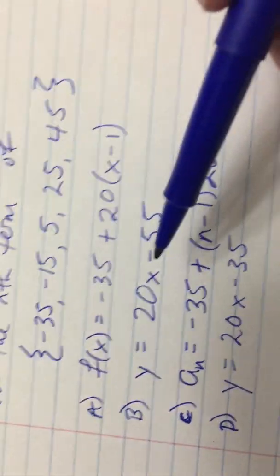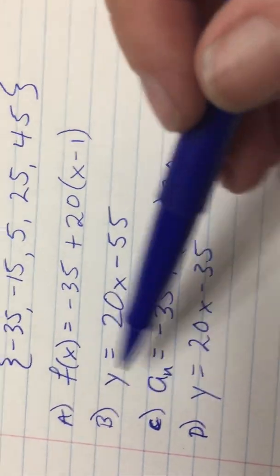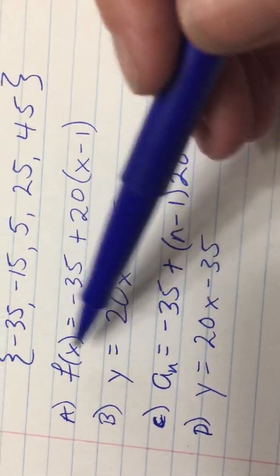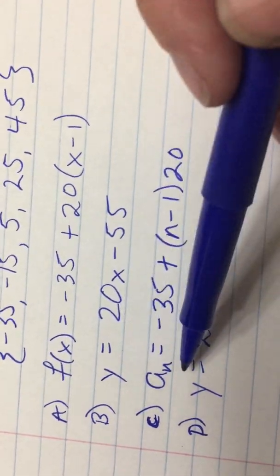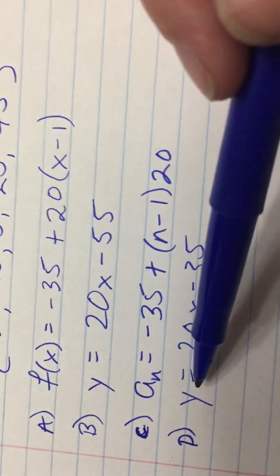So when I look at all these formulas down here, I see f of x, I see y, I see a sub n, and y. All of these are the same as my a sub n or my y or my f of x. F of x is y. Y is y. A sub n is another way to say y. There's my y equals. So all of these are saying y equals.